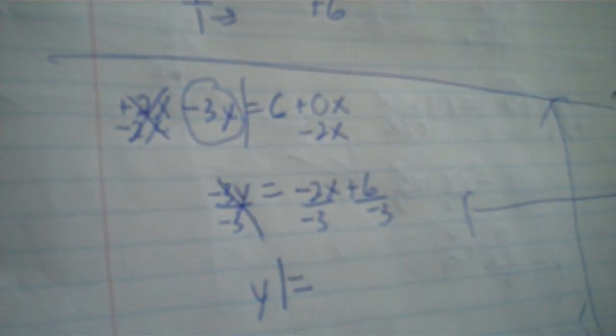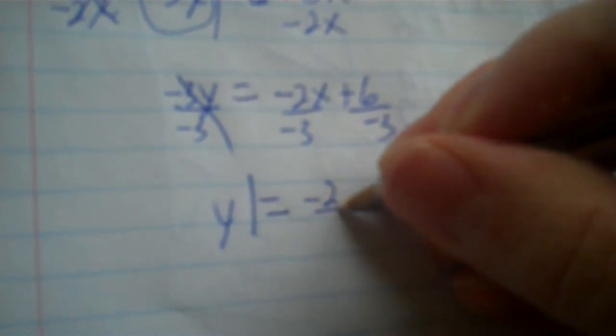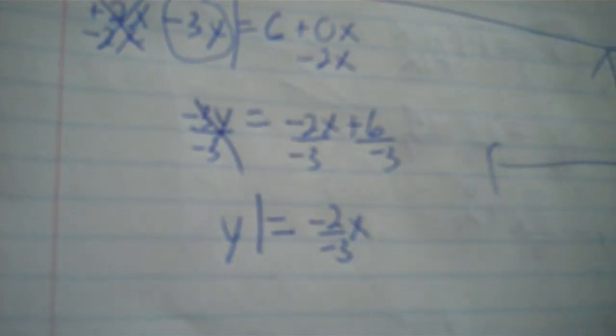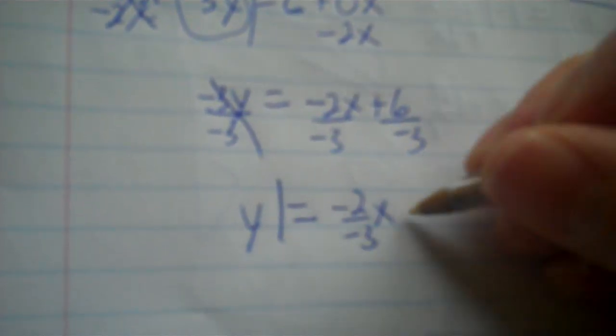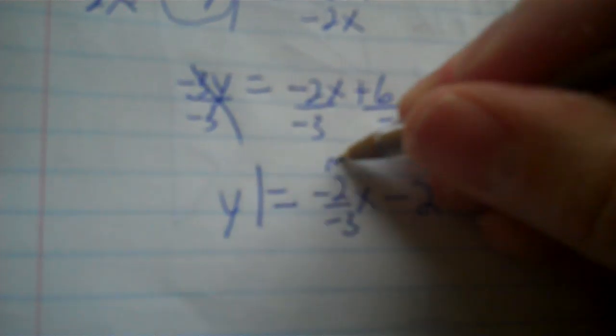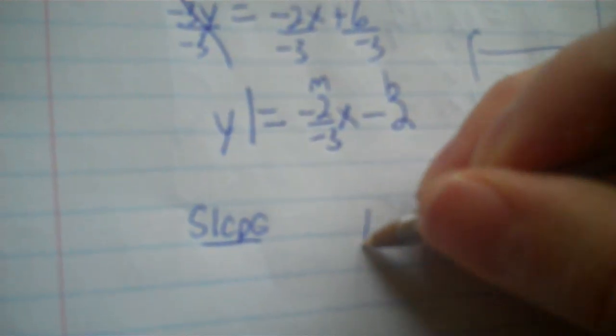So -2 divided by -3 is a decimal, so you need to keep that -2 over -3x. And then 6 divided by -3 is -2, so minus 2. So m, b. Okay. So slope, y-int.